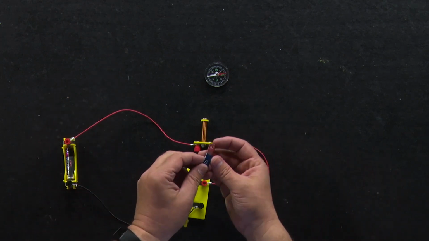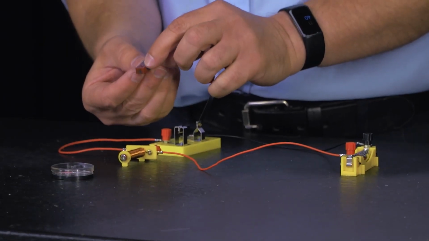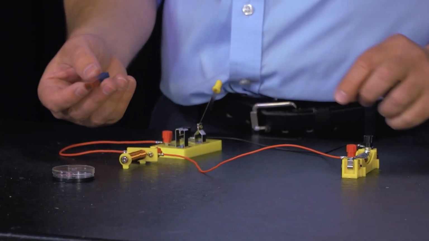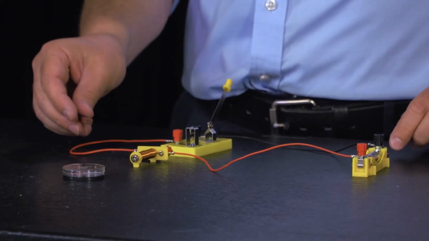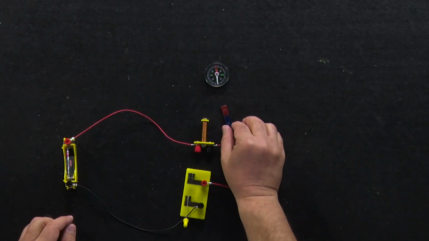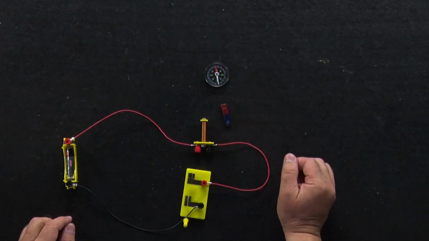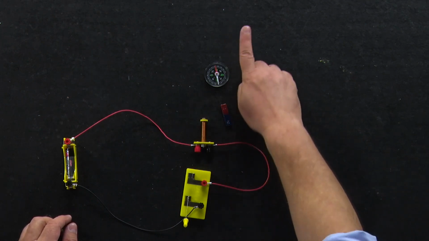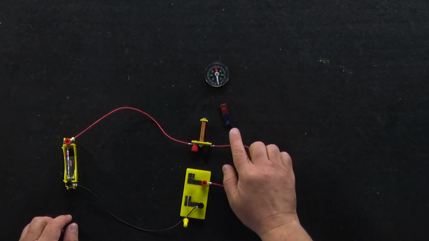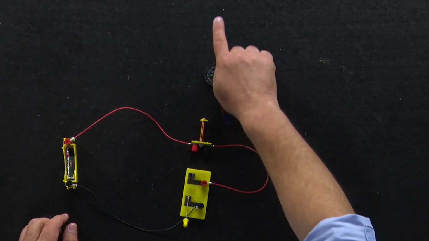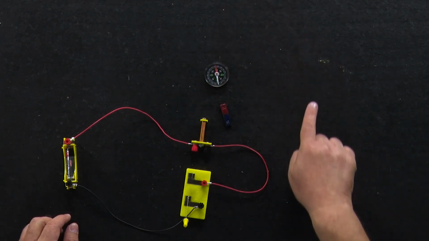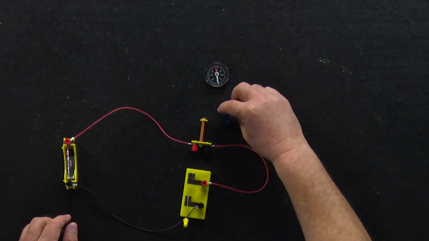Here I have my bar magnet. The red is the north pole, the blue is the south pole, and what happens is when I bring the bar magnet next to the compass, notice the compass is pointing away from the north pole because the magnetic field of the bar magnet is going out of the north pole and coming into the south pole.